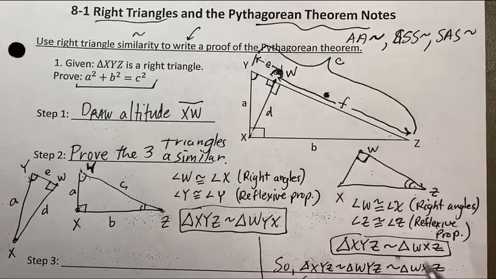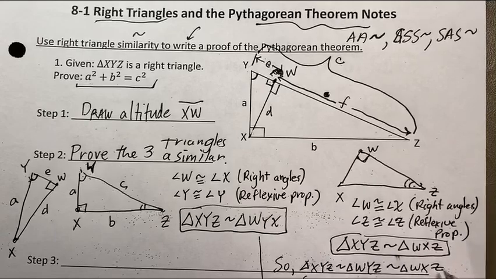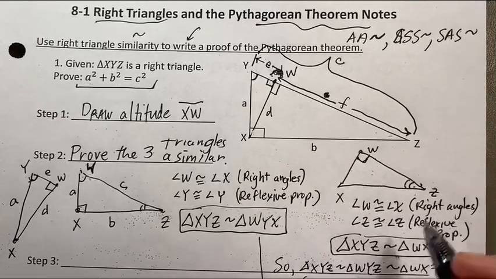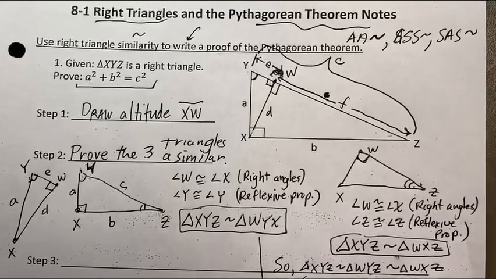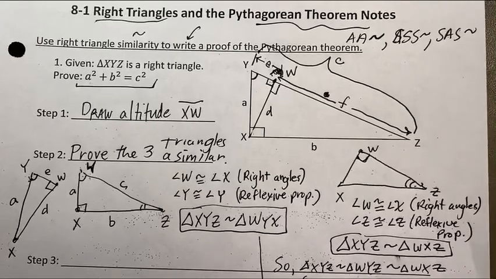If one thing goes with another and the other one goes with a third one, then the first and the third one have to go together. That's a logical step. Transitive property.